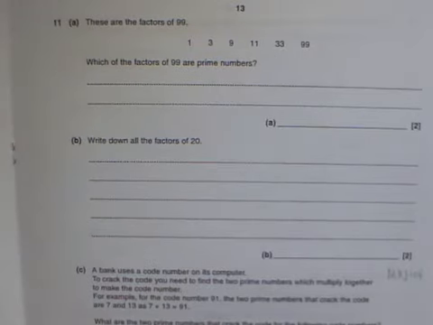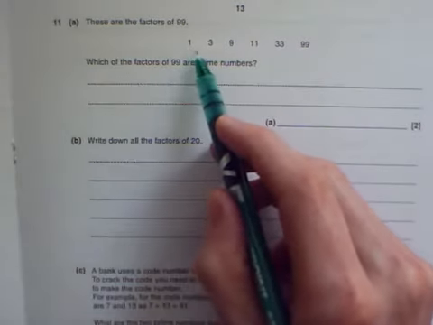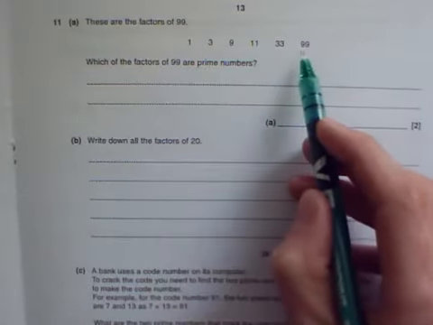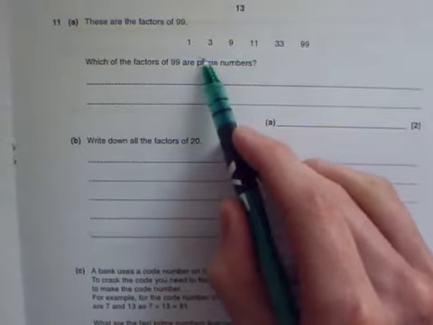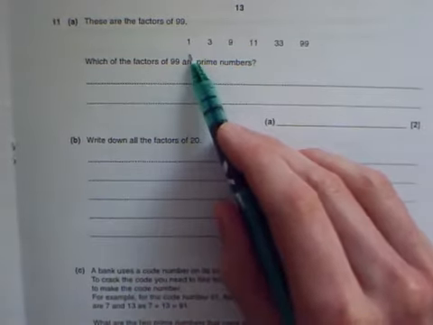These are the factors of 99. Which of the factors of 99 are prime numbers? So which of these numbers can only be divided by themselves? Or rather than that, the way I like to find it, and people are finding it easier, is which of these are in a times table other than the 1 times table?